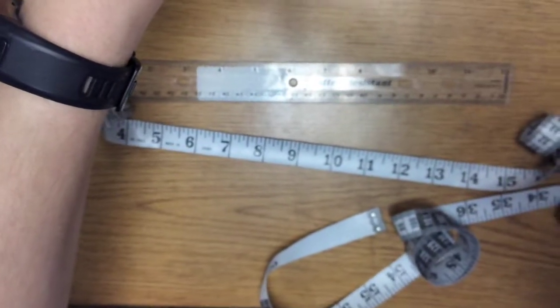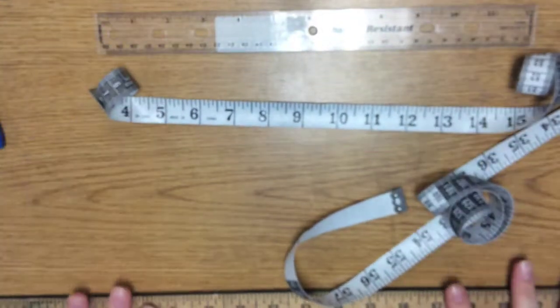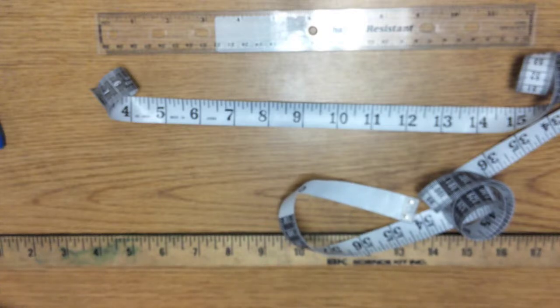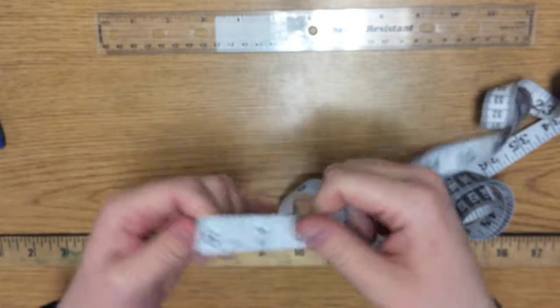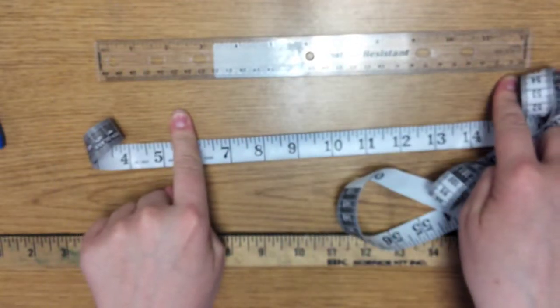Sorry guys, I'm having to auto adjust. So today what you're going to be doing is looking at different objects and thinking, what would I use? Would I use a yardstick? Do I need the length of a yardstick? Do I need the bendability of a measuring tape? Or is it something small that I need to use the length of a ruler?